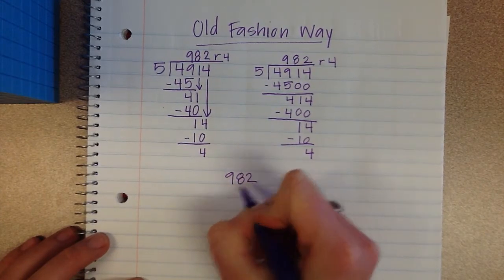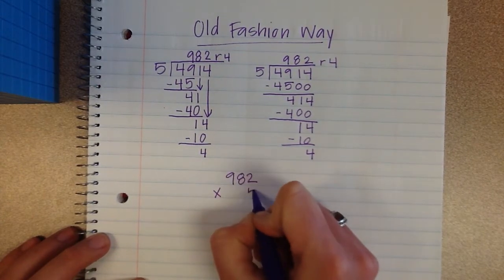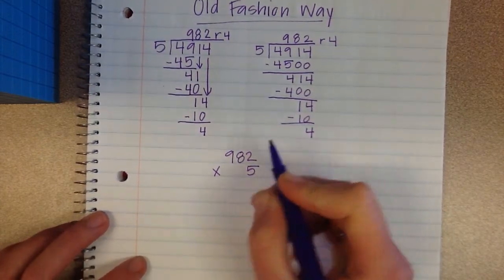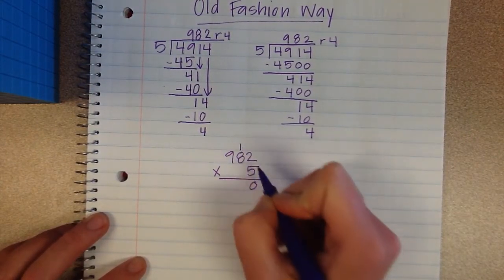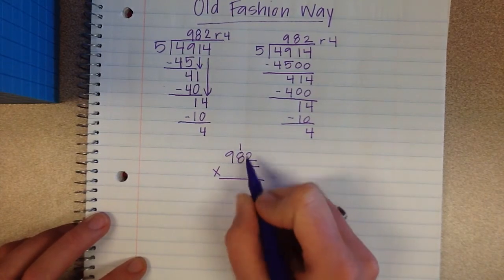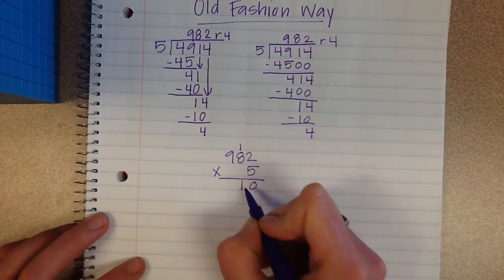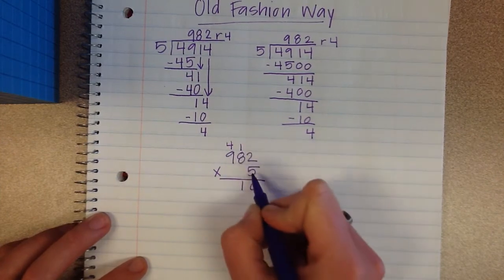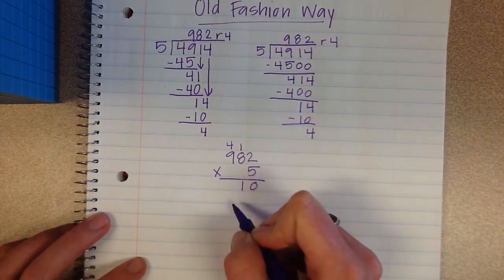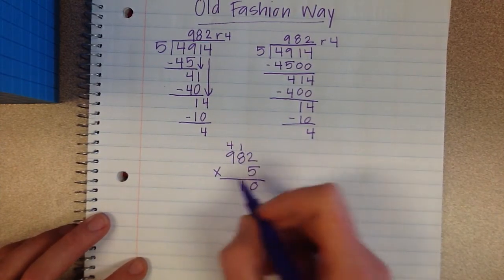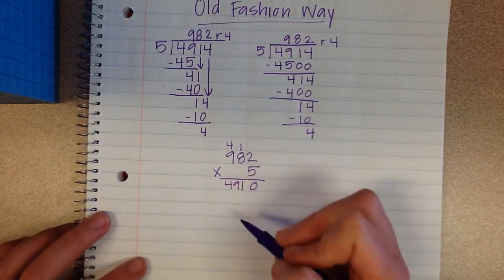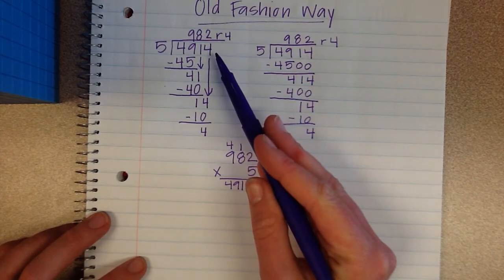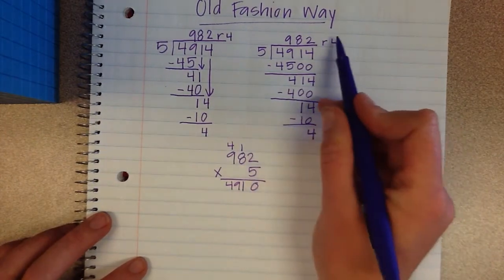982 times 5. I get 5 times 2 equals 10, carry your 1. 5 times 8 equals 40 plus 1 equals 41, carry my 4. 5 times 9 equals 45 plus 4 equals 49. Now I'm sure some of you are thinking, but that does not match my number up here. You're right, we have this remainder.